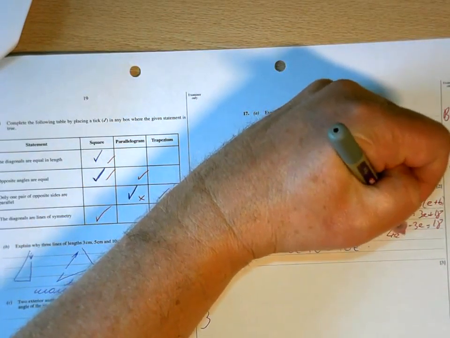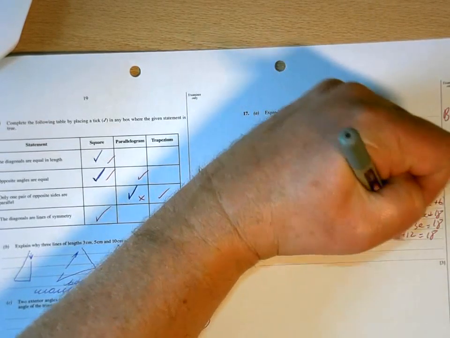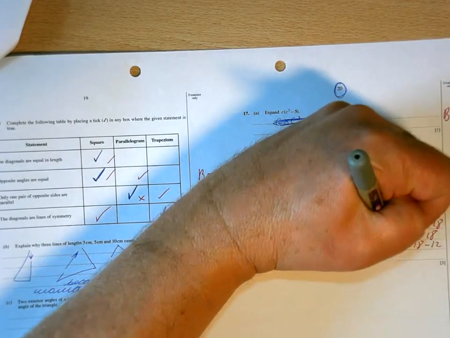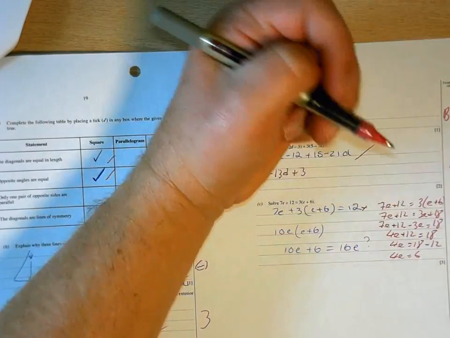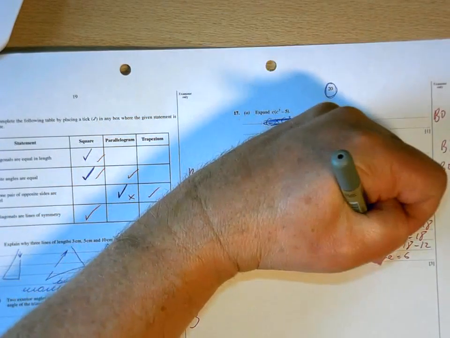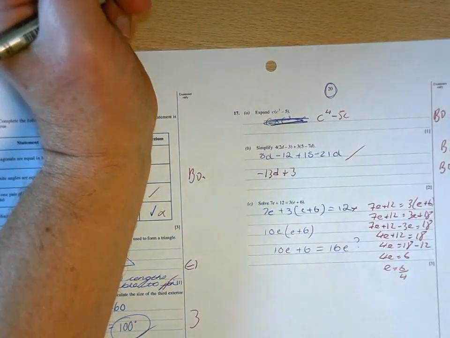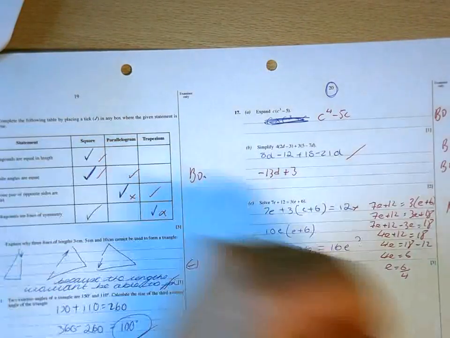7e take away 3e you can do. Now I want to get rid of the 12, so I'm going to take 12 off each side. Then I want to get rid of the 4. The 4 and the e are joined by a times, so you've got to do divide by 4, which in algebra we write like that. Total for the page is 5.